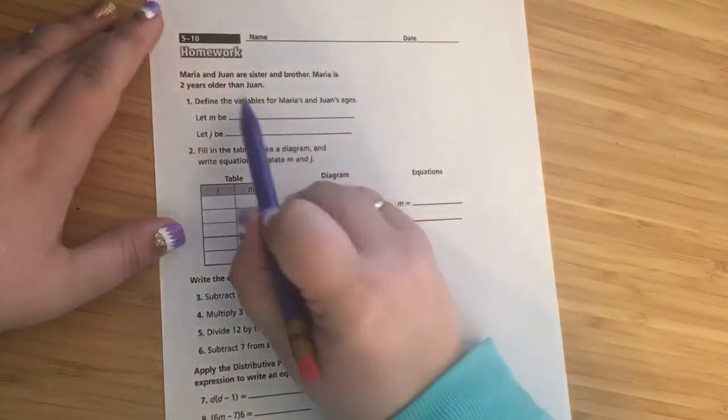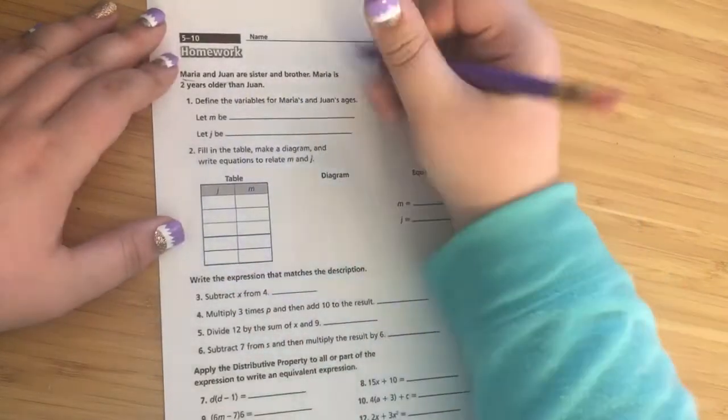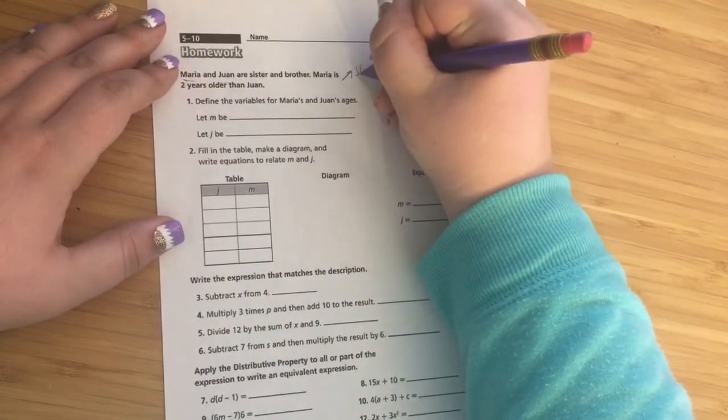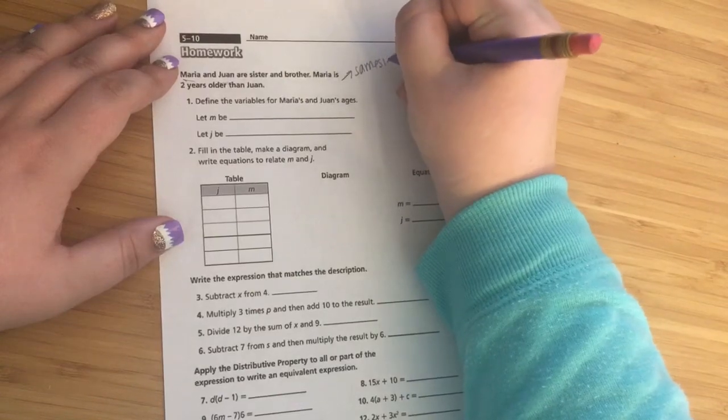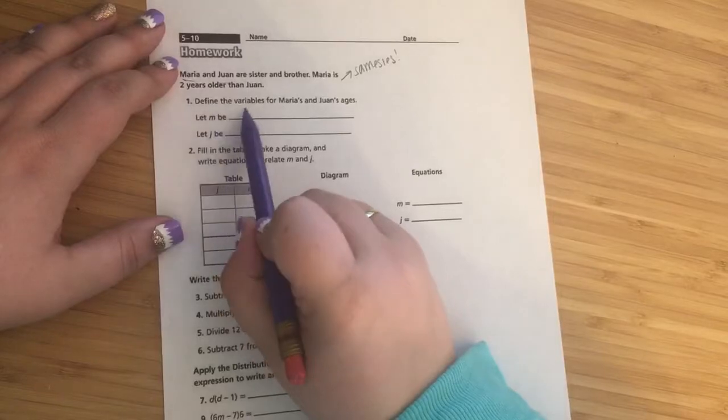So Maria and Juan are sister and brother. Maria is 2 years older than Juan. This is sounding familiar from my own personal experience, but I guess I would be the one. I am the youngest. So we have to look at the two variables.